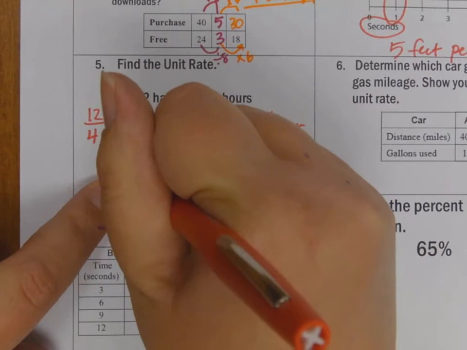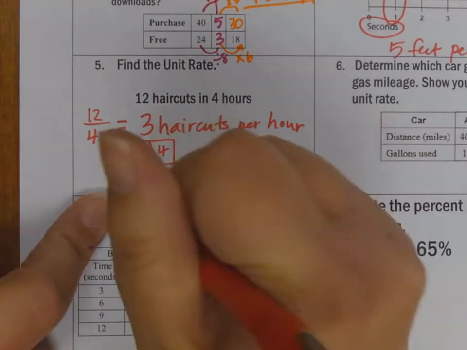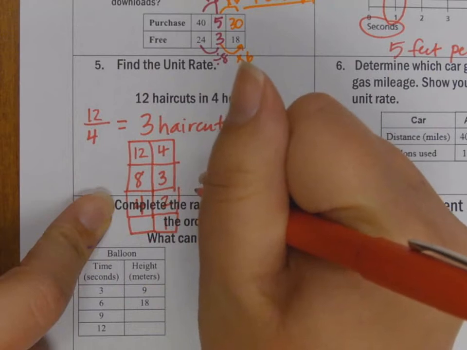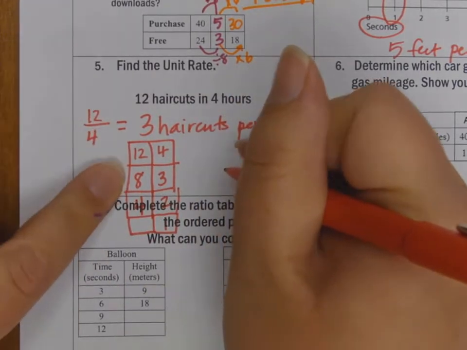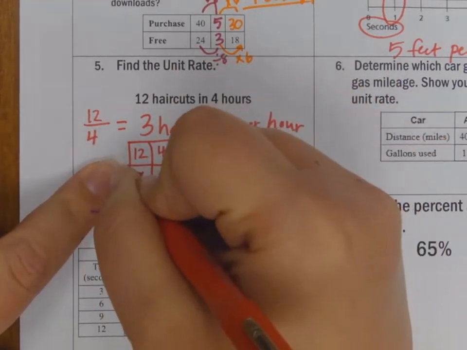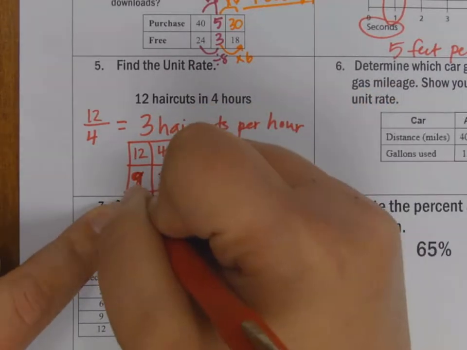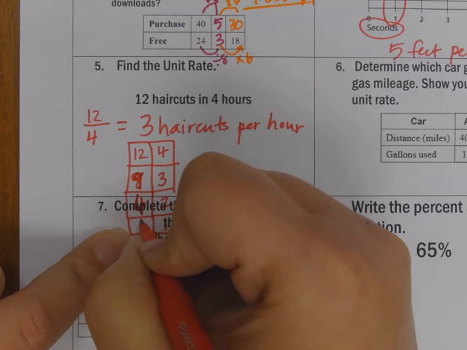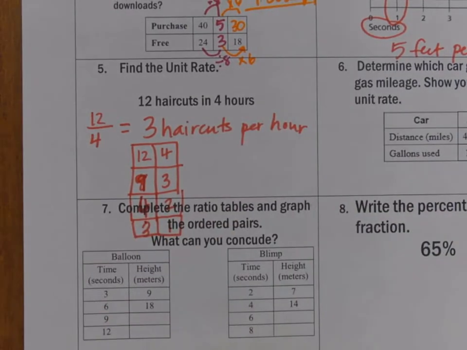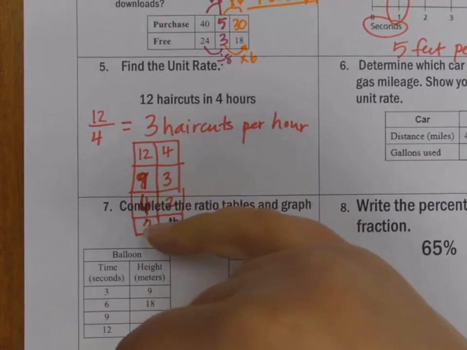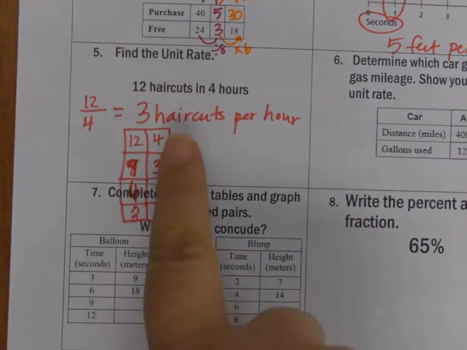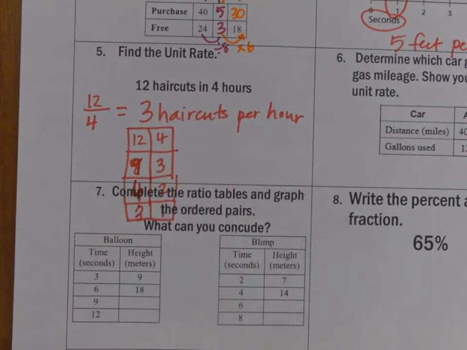So in 3 hours, you would only get 9 done. In 2 hours, you would only get 6 done. And this would be 3. So on this side, we're decreasing by an hour, and every hour we're getting rid of 3 haircuts. So in 1 hour, you can do 3 haircuts. That ratio table you can't even see, sorry.